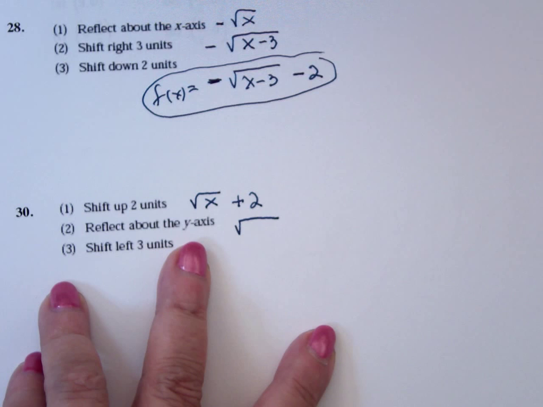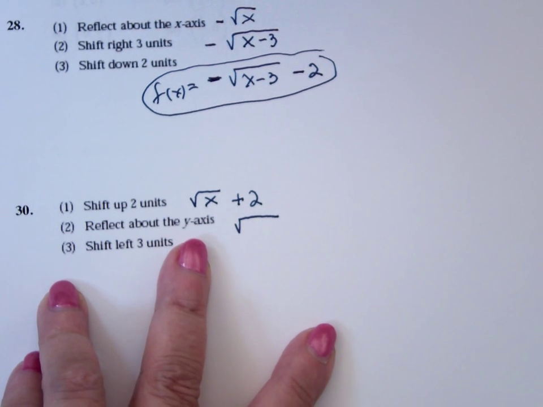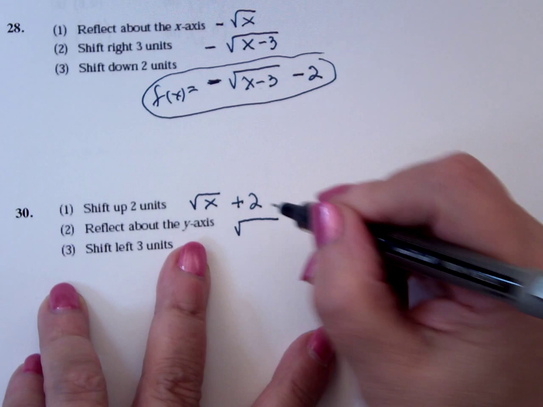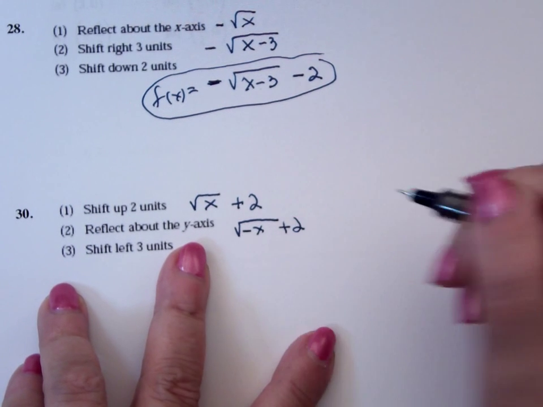Y-axis. Who's changing sign? X. See, if it's around the x-axis, who's changing sign? Y. So that means that's on the outside. Here it's on the inside. It's going to be minus x plus 2.